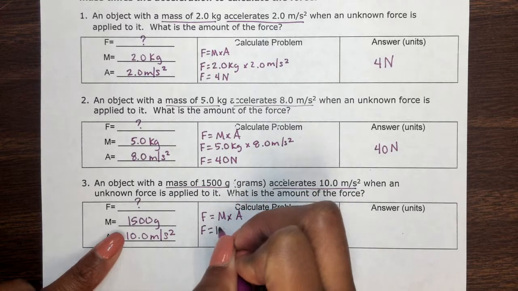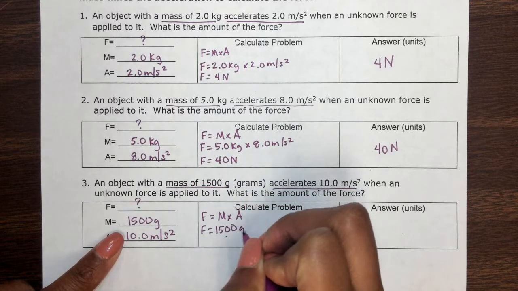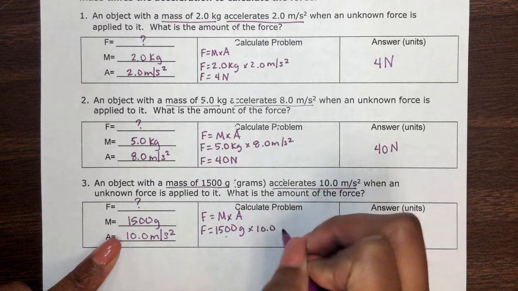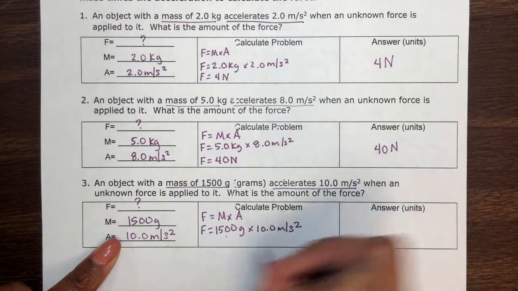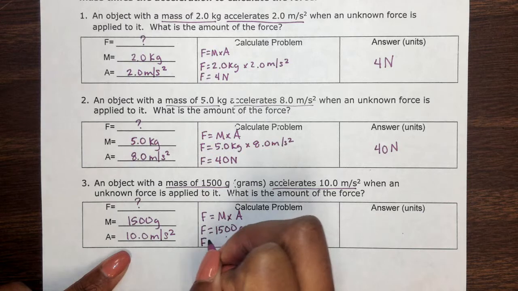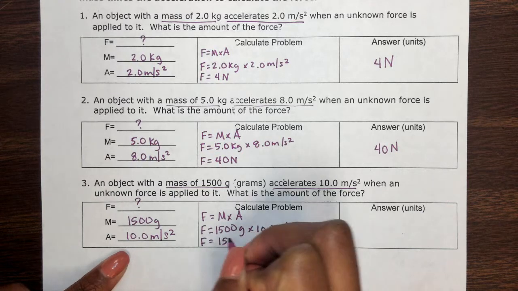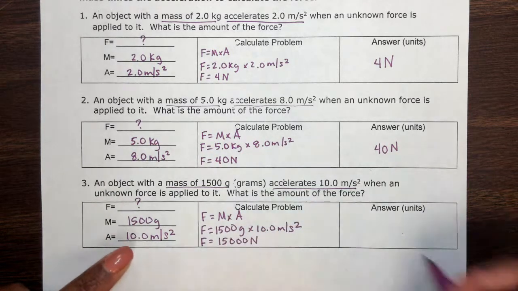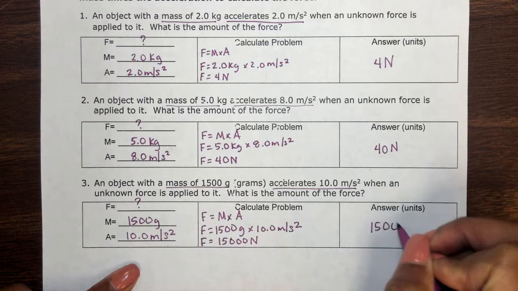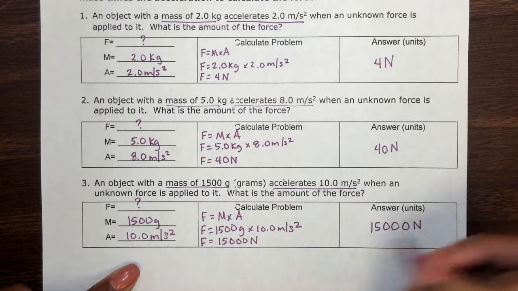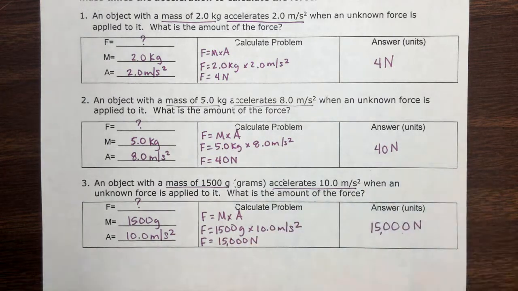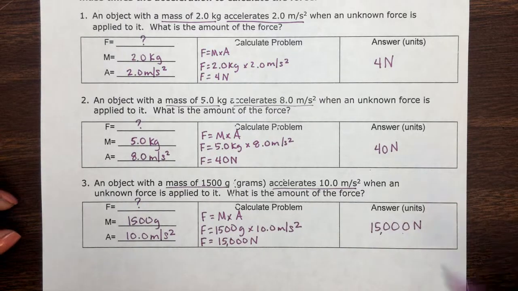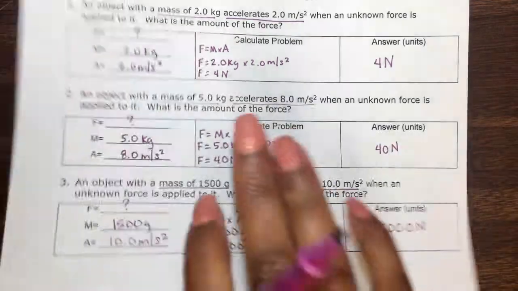F is equal to 1,500 grams times 10.0 meters per second squared, and the force is equal to 15,000 newtons. If you do not show your work, I'm not giving you credit for it. Make sure you have it detailed just like this. So I'm going to flip over to the back.